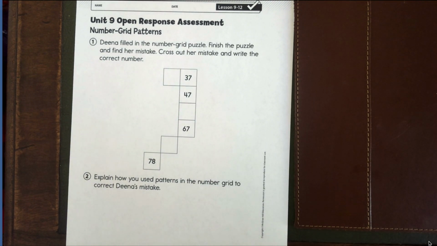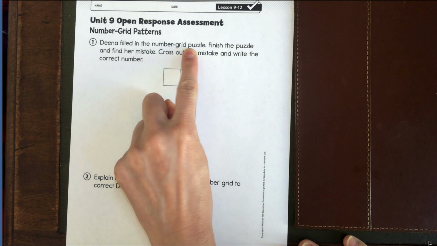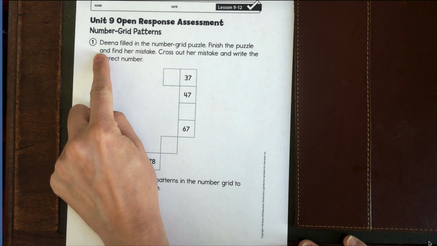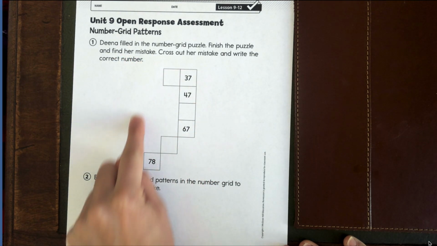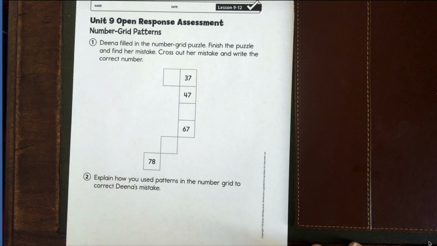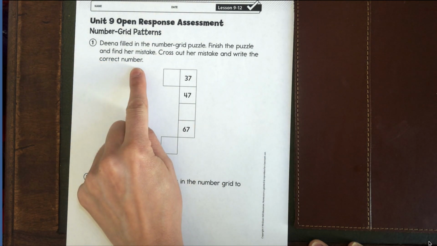So this is a first grade student named Deena, and she is doing a number grid puzzle. It says, Deena filled in the number grid puzzle. Finish the puzzle and find her mistake. Somewhere in here, in these numbers that are already written down, Deena's having a problem. She's made a mistake and she's a little bit stuck. So this says, cross out her mistake and write the correct number.